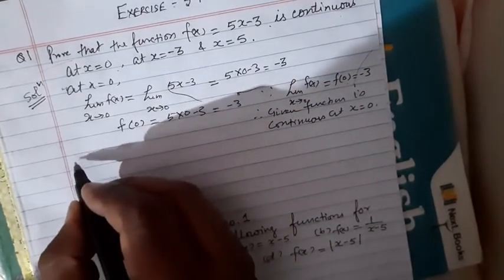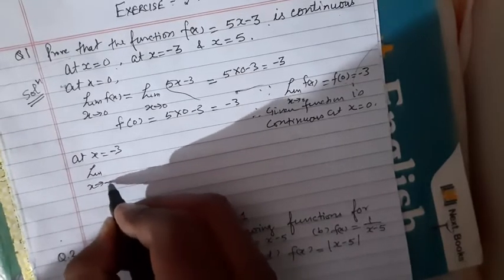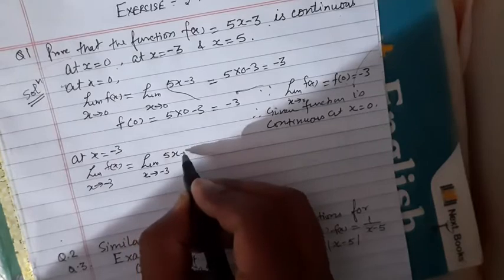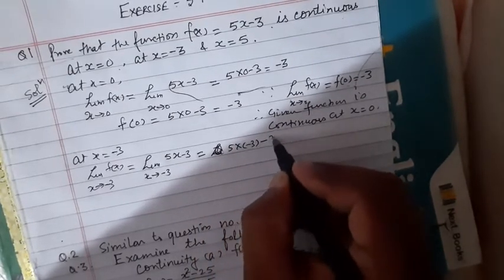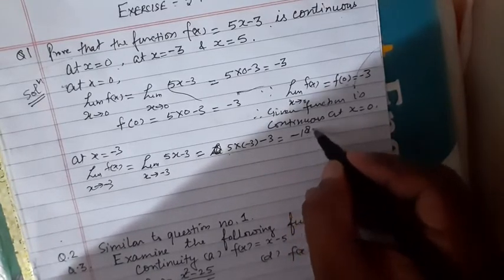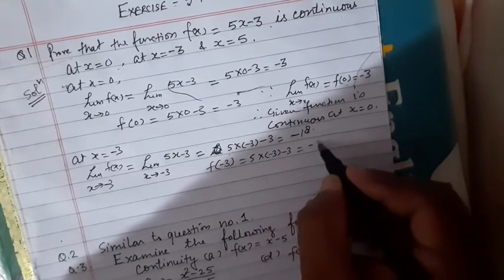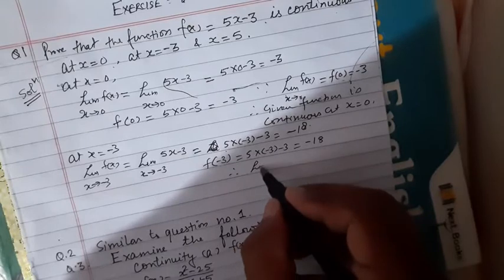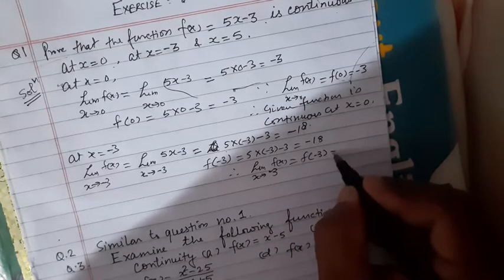Similarly, at x = -3, again you have to find the limit as x tends to -3 of f(x), that is 5x - 3. If you put in the limit, you get 5 into -3, that is -15, and -15 minus 3 will be -18. Now f(-3), so 5 into -3 minus 3, again you get -18. Therefore the limit as x tends to -3 of f(x) is equal to f(-3), which is equal to -18.